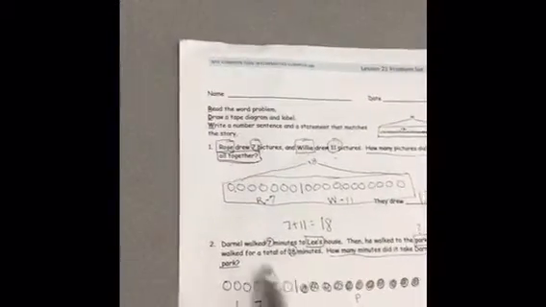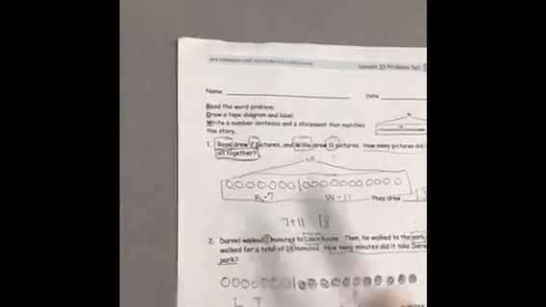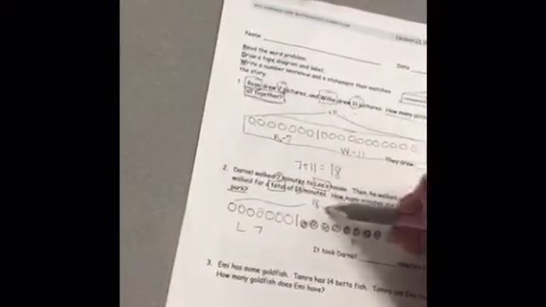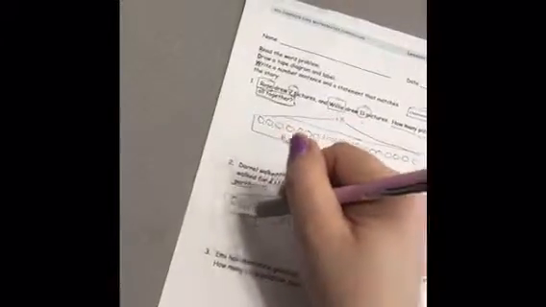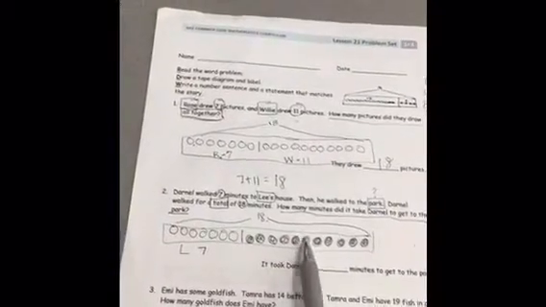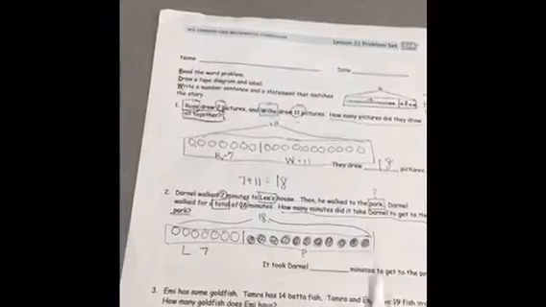I know that my whole tape diagram, the total number of circles, was 18. So I'm going to write 18 at the top and say, yep, the whole tape diagram. I'm going to box off my tape diagram. I'm going to double check and make sure that there's 18 circles. 1, 2, 3, 4, 5, 6, 7, 8, 9, 10, 11, 12, 13, 14, 15, 16, 17, 18. Yep, there's 18 circles. So I have 18 for my total.